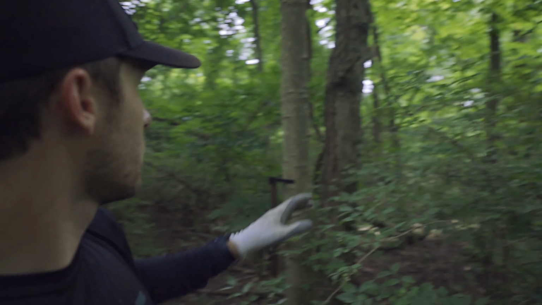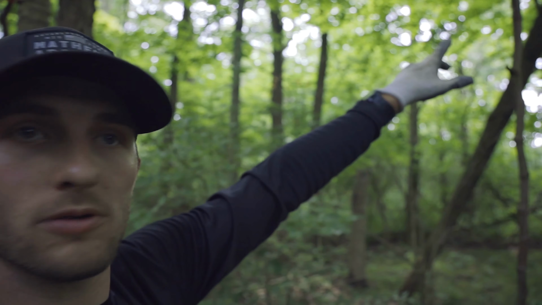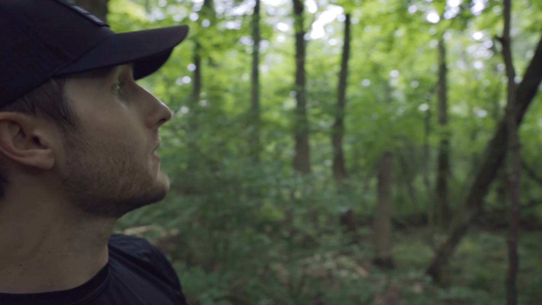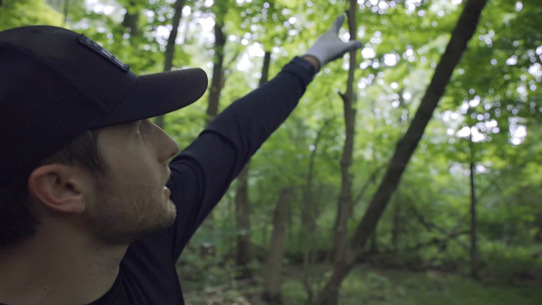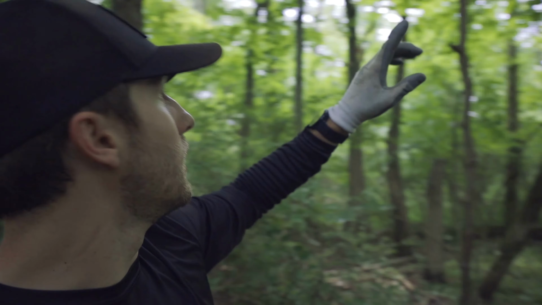So that's pretty much it. Find 2 trees that you can span with some good durable rope. This rope was $10 on Amazon, just some paracord. Like I said, find a grapevine that has a crotch in it so that you can again do that figure 8 loop, tie a nice tight knot in it. That way it's not going to come down when that giant buck on your property starts thrashing around on it.